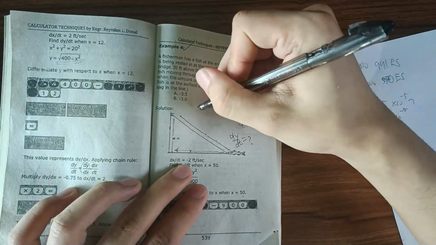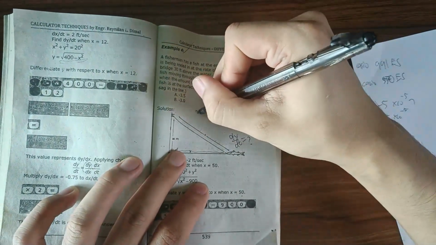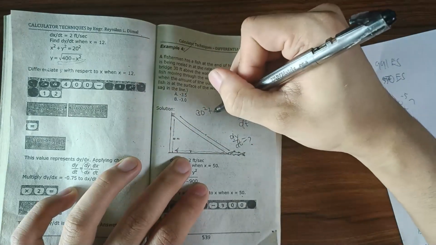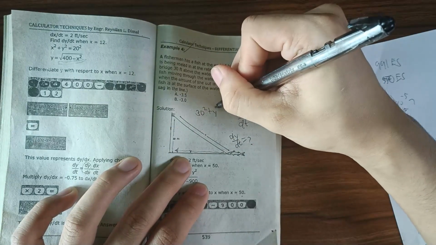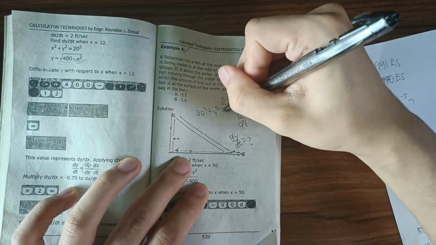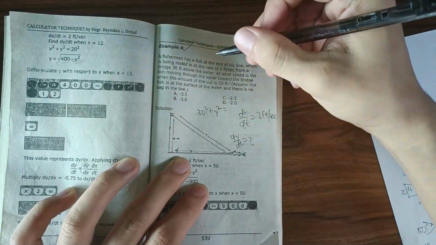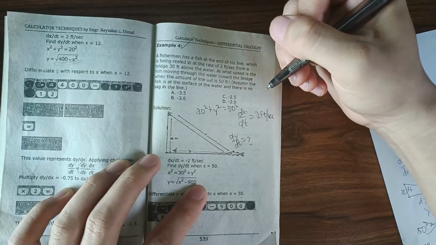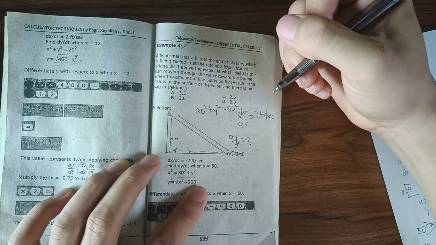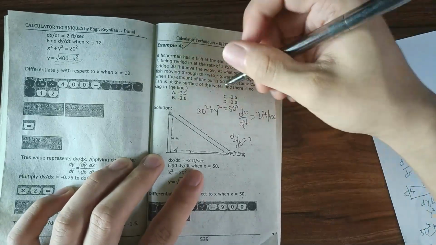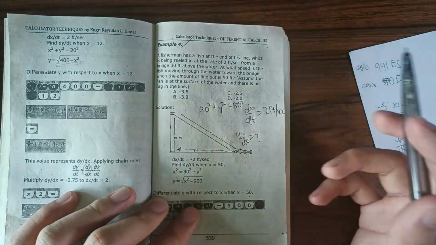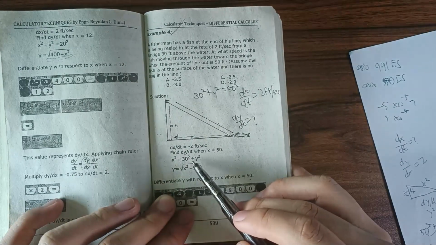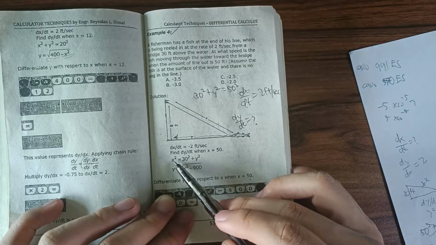So we just write our a squared, 30, plus b squared, which is y, equals c squared, which is x. x is 50. So rewrite this: 30 squared plus y squared is equal to x squared.